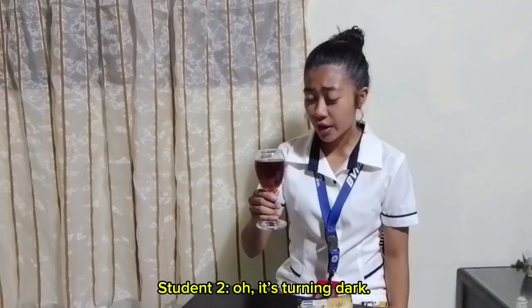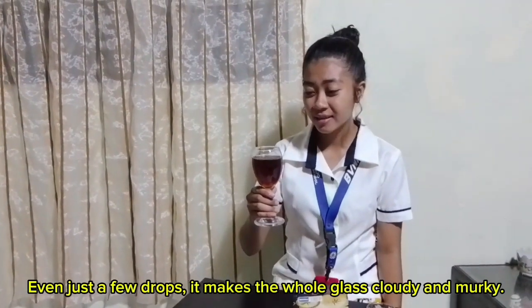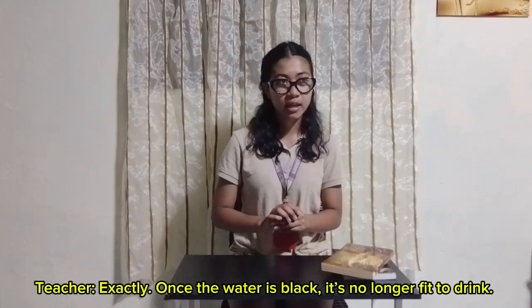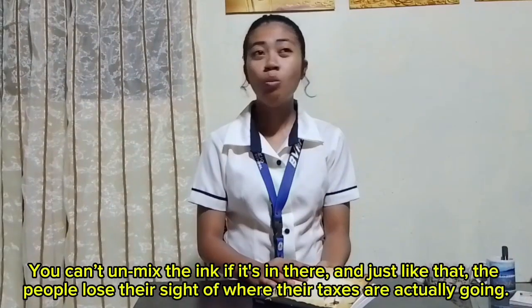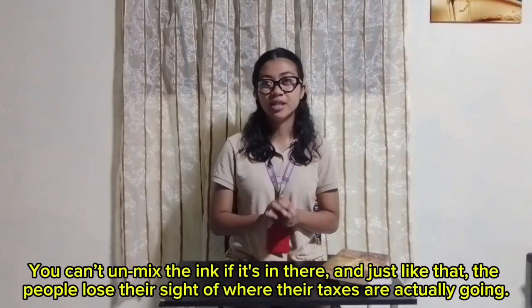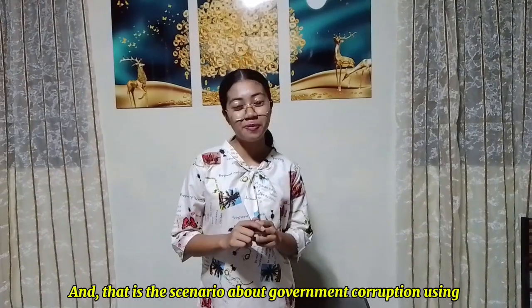Oh, it's turning dark. Even just a few drops, it makes the whole glass cloudy and murky. Exactly. Once the water is black, it's no longer fit to drink. You can't unmix the ink if it's in there. And just like that, the people lose their sight of where the taxes are actually going. And that is the scenario about the government corruption using mental models.